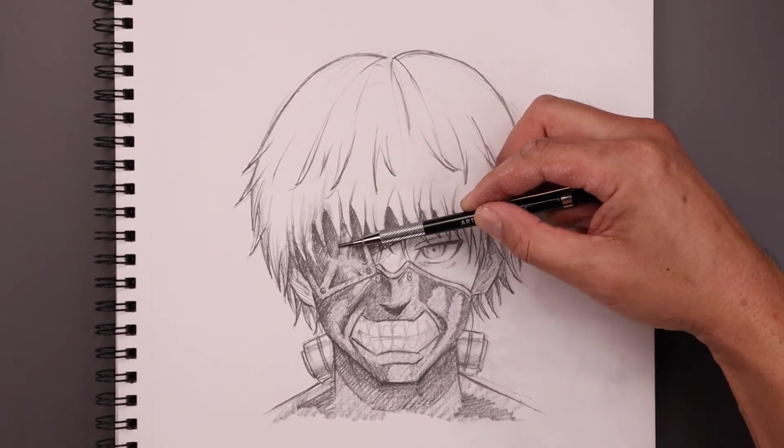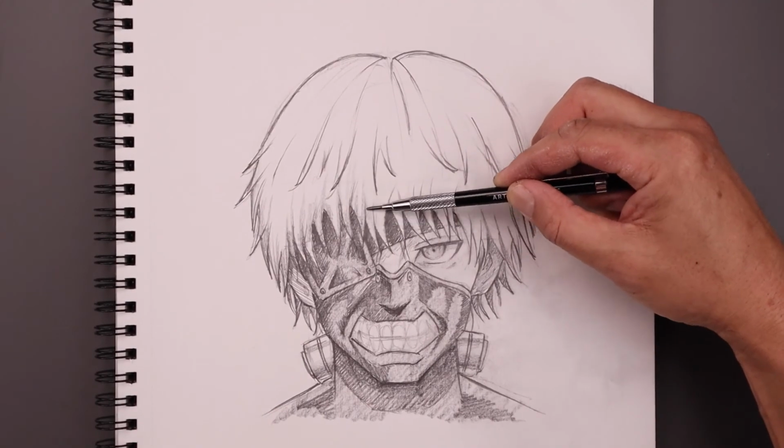I'm just adding a light shadow across the bottom of the hair and just blending that up.